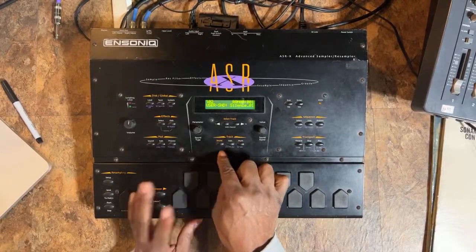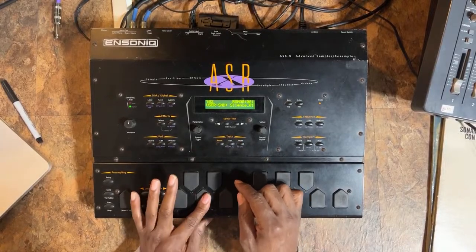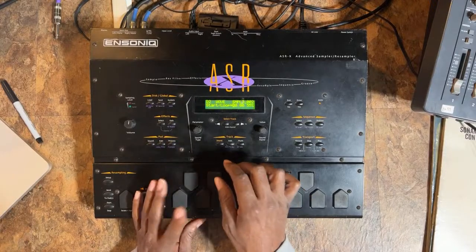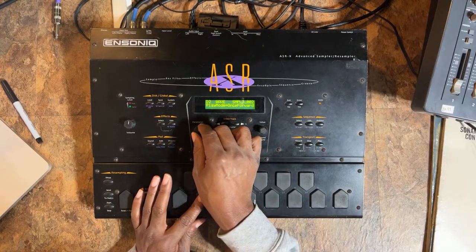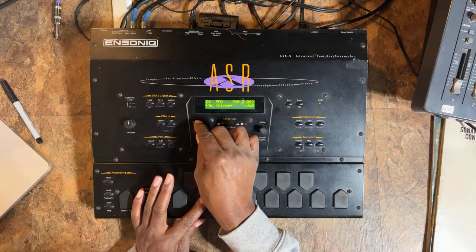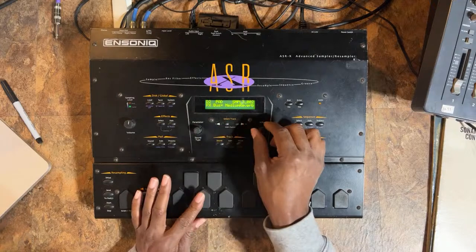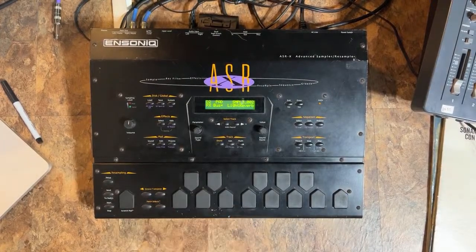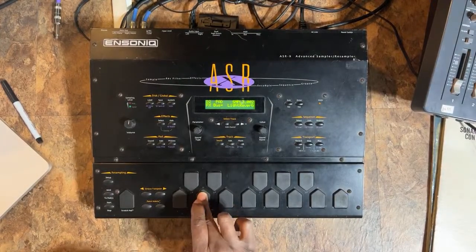The snare got a reverb on it. Let's fix that reverb. Let's just make that a light medium. Right there. I'm gonna leave it right there.